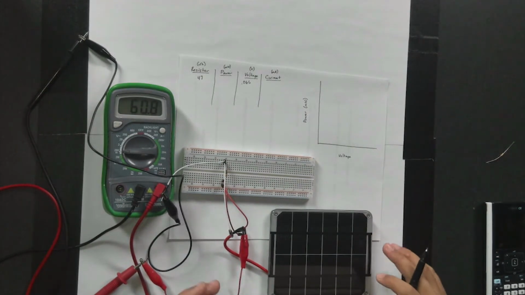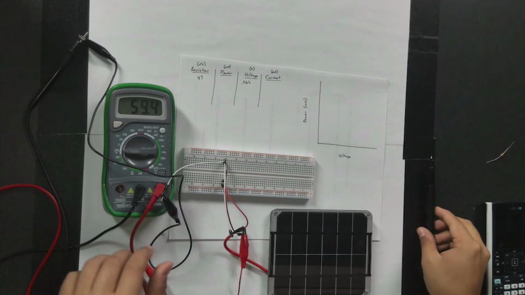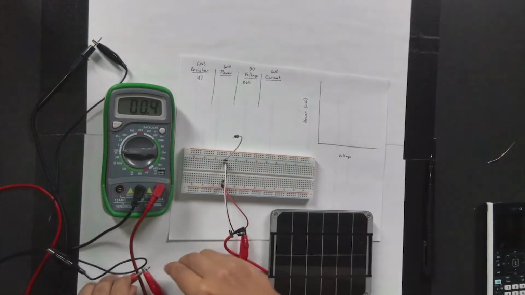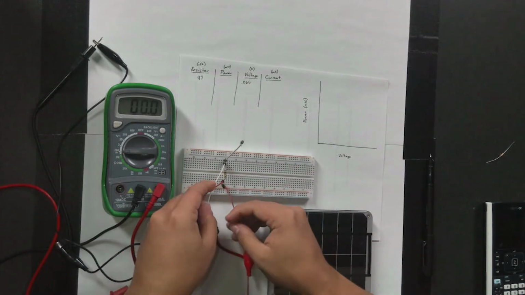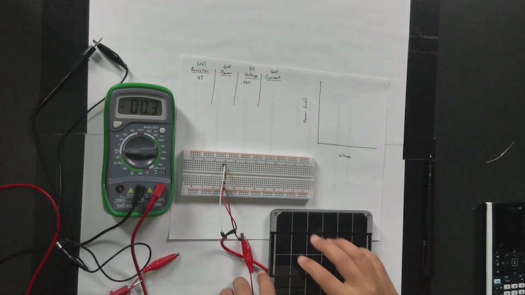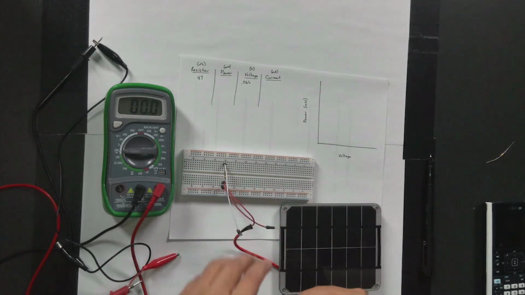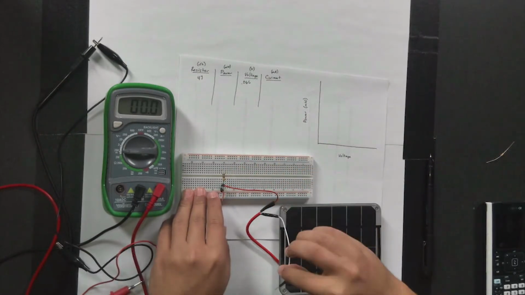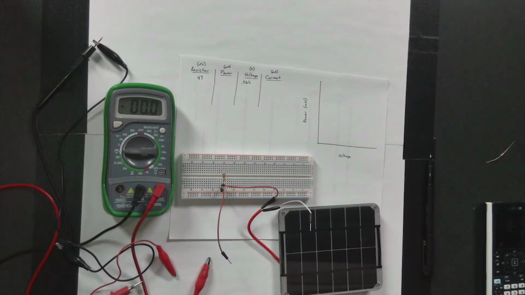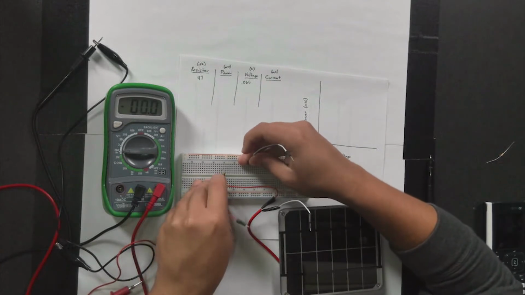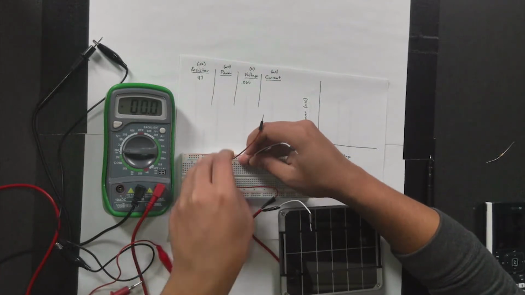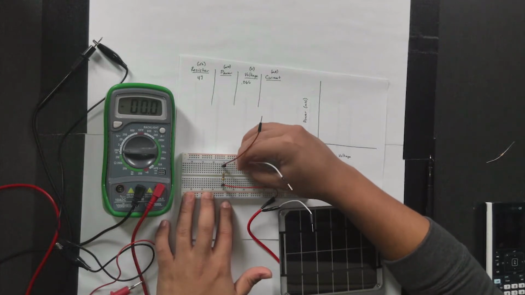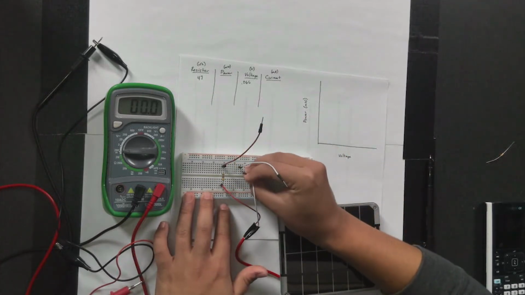And now we have to measure the current as well. Now current is going to be measured a little bit differently. We have to measure current in series with the resistor instead of in parallel. So we're going to be using our multimeter to basically complete the circuit. So I'm going to disconnect the negative side of our solar panel. And I'm going to add the positive end of our multimeter on the other side of the resistor and the negative side of our multimeter to the negative side of the solar panel.